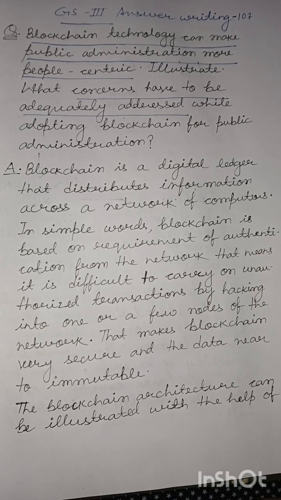When we are calling a public administration system people-centric, we essentially mean that it respects the rights and entitlements of the citizens. We would repeat it. A people-centric public administration would respect the rights and entitlements of the citizen. It would also, for example, be more transparent than is usually the case. And in the context of modern society, in the modern information age, it would also secure the data of the citizens. So when we are talking of a people-centric administration with the help of blockchain technology, we would essentially deal with some of these themes.